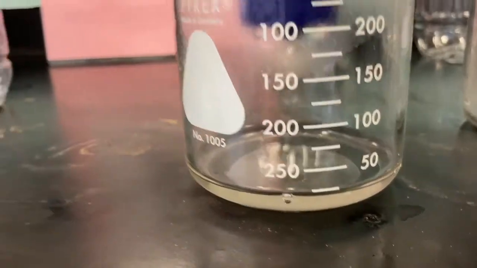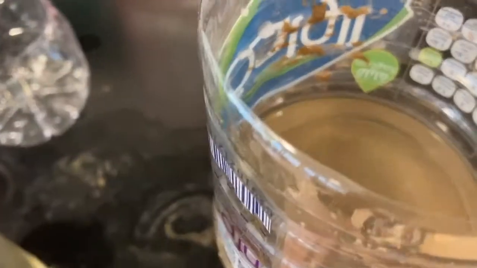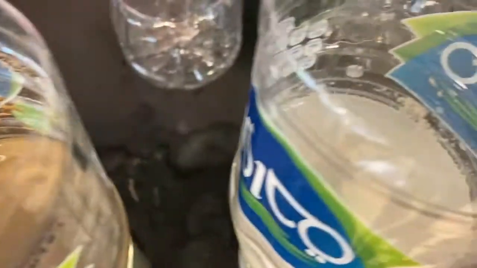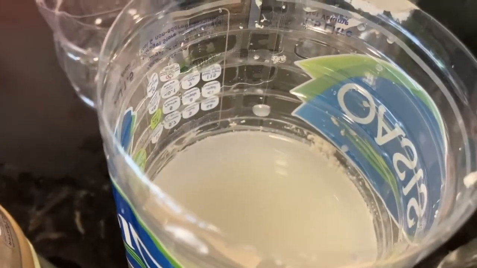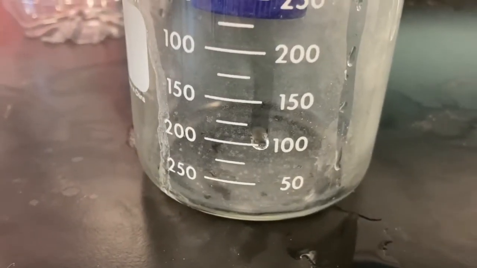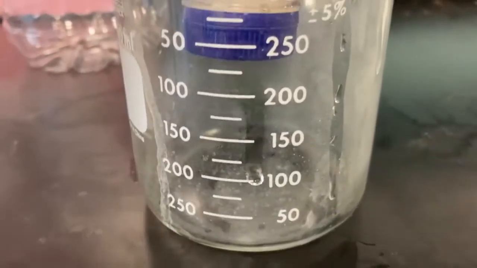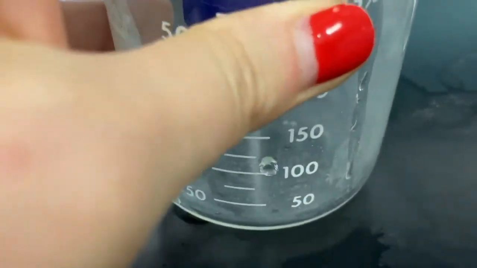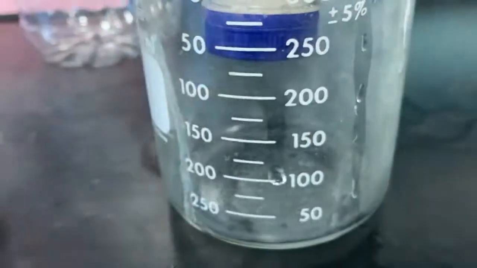It's only at about 25 milliliters traveled through. You can still see there's some water sitting on top. The clay has a whole bunch of water sitting on top. And in fact, it looks like no water has gone through. Maybe a little, maybe half a milliliter, right?